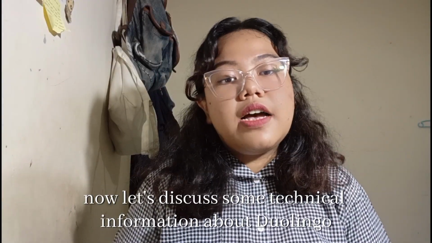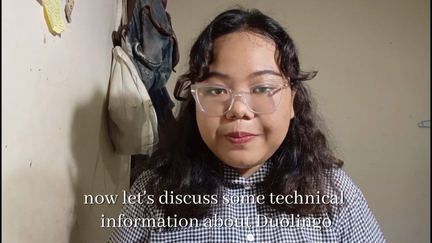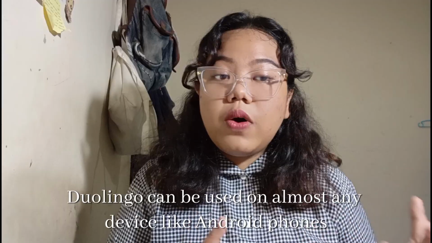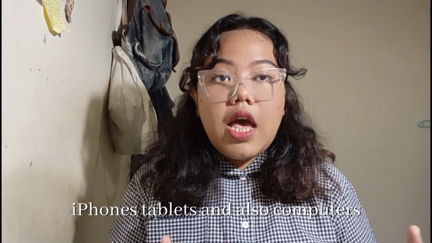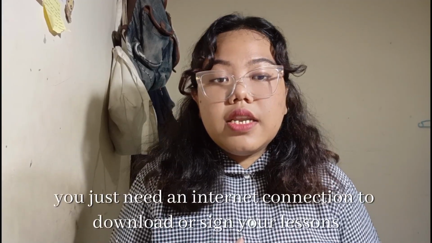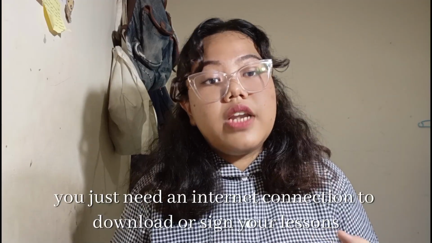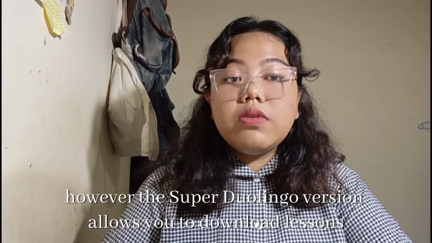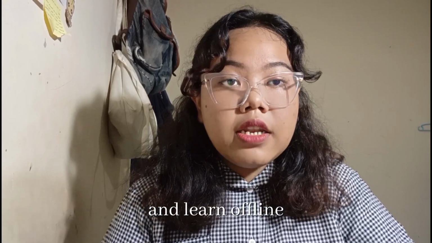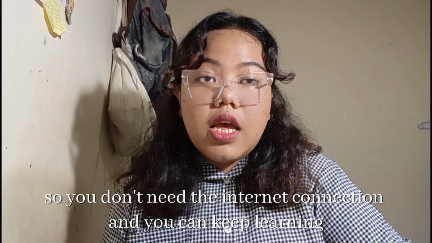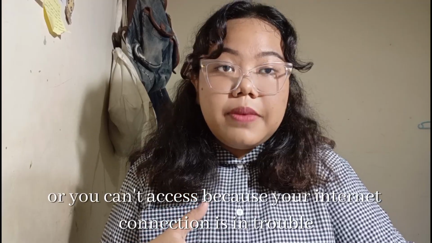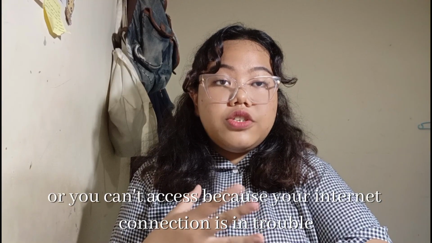Now, let's discuss some technical information about Duolingo. Duolingo can be used on almost any device, like Android phones, iPhones, tablets, and also computers. You just need an internet connection to download or sign in to your lessons. However, the Super Duolingo version allows you to download lessons and learn offline. So you don't need an internet connection and you can keep learning. That's useful when you don't have Wi-Fi or you can't access it because your internet connection is in trouble.